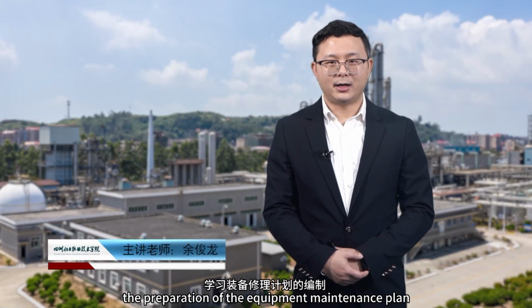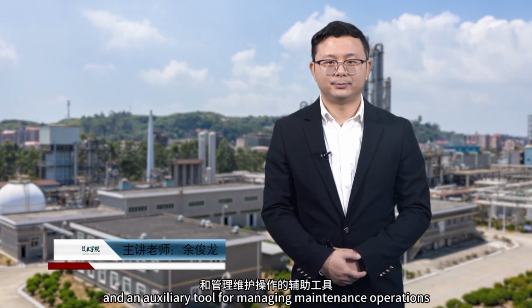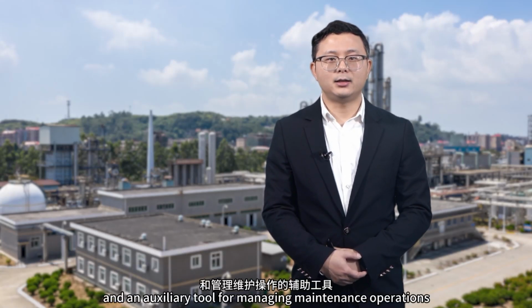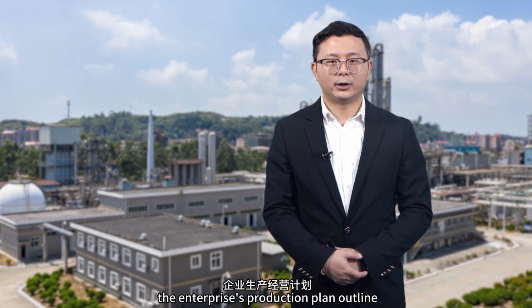This lesson focuses on the preparation of the equipment maintenance plan. The equipment maintenance plan serves as a guiding document and an auxiliary tool for managing maintenance operations. It is also a key component of the enterprise's production plan outline.